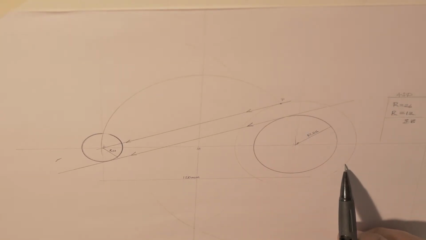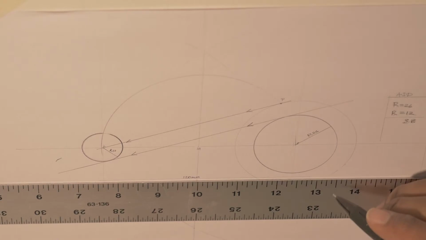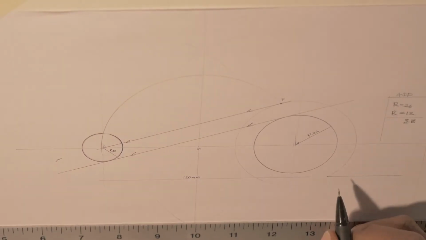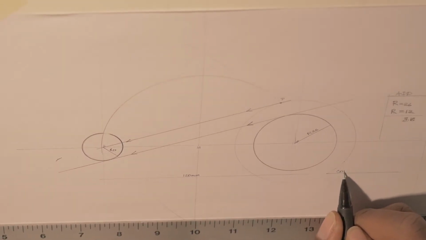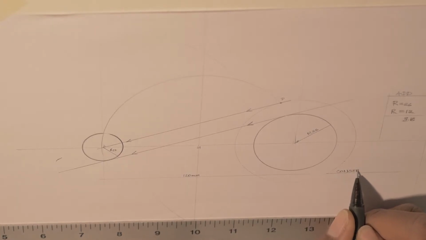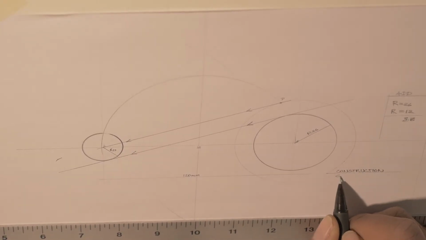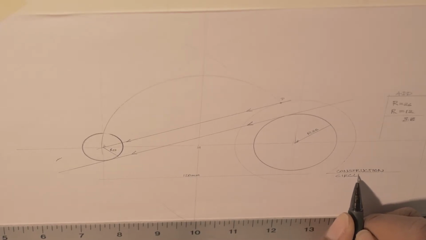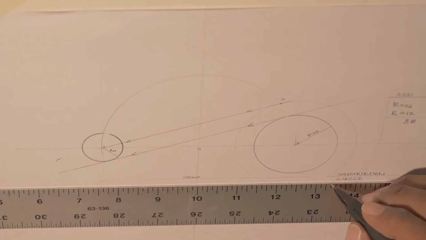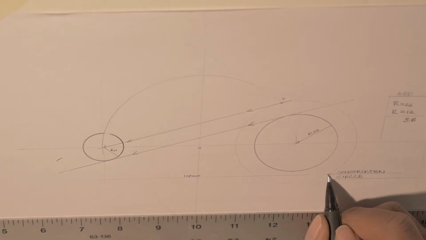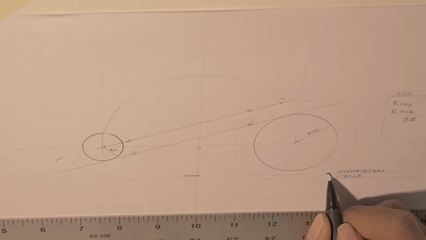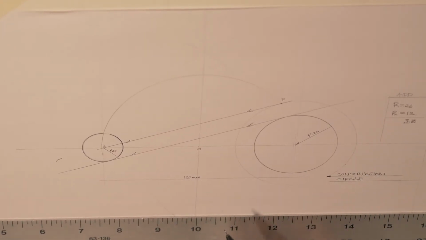This is my construction circle, the outer circle, the biggest circle on the page, and I'm going to label that as a construction circle. Cool.